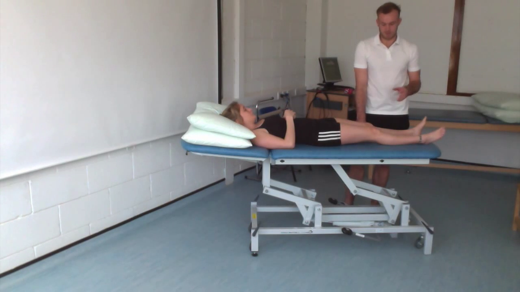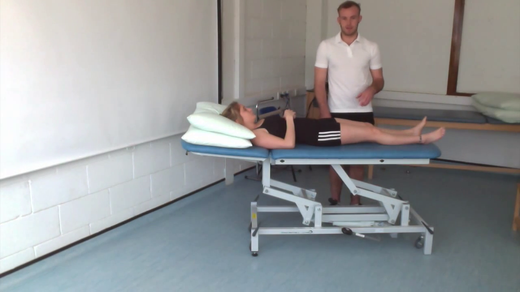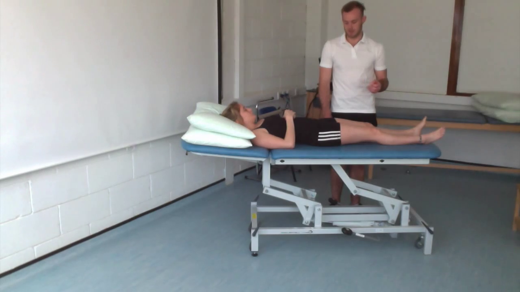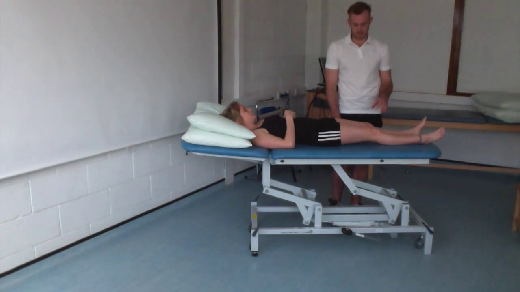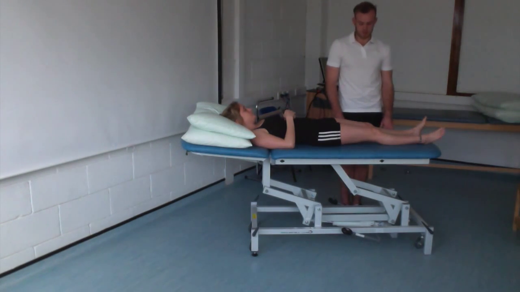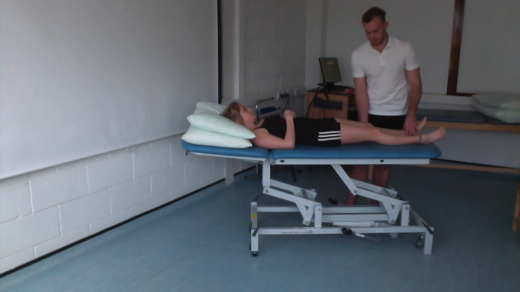We're going to go through special tests. These are the tests that we're going to look at for more diagnostic-based material and finding out what's going wrong in the knee itself. The first ones we're going to look at are mainly the main ligament structures.